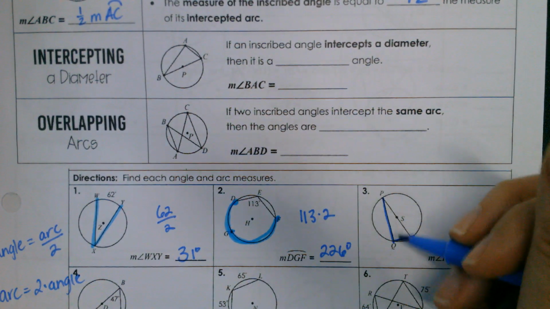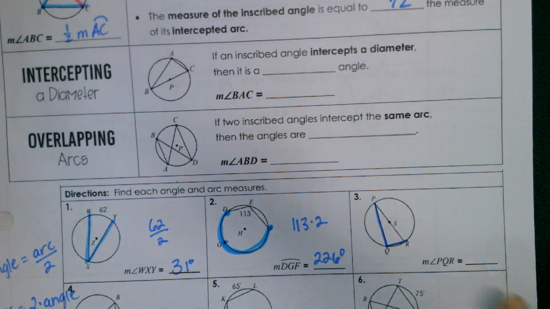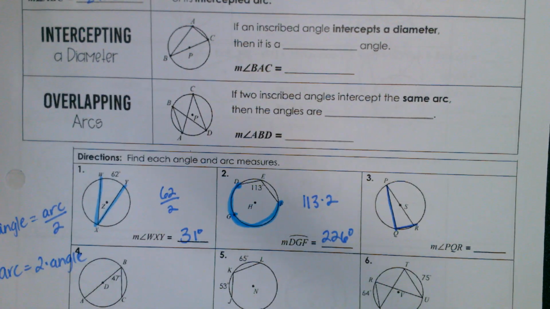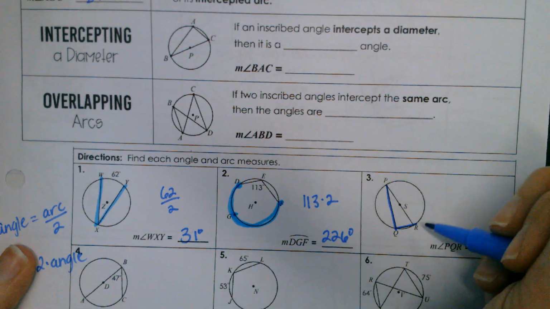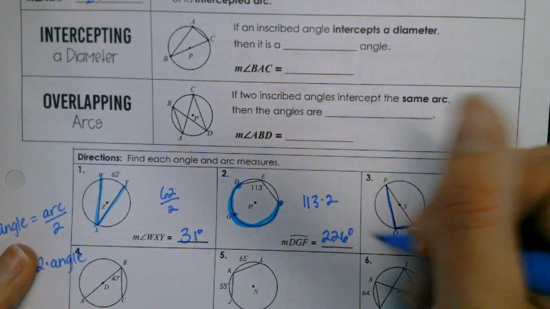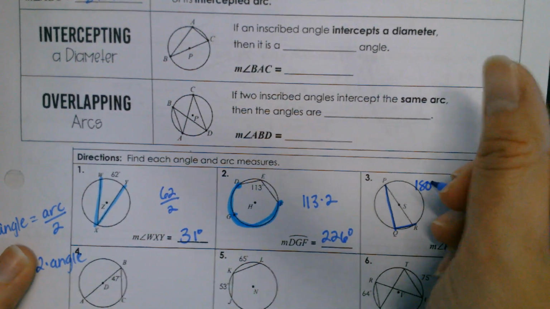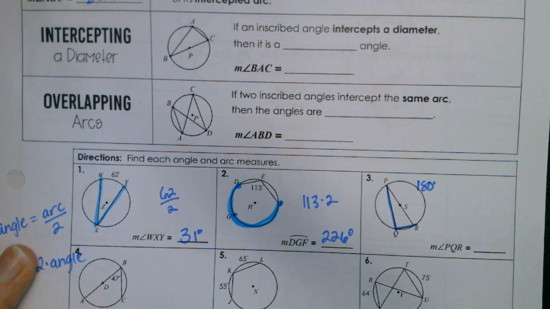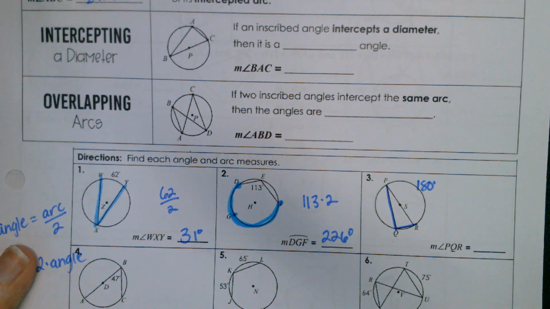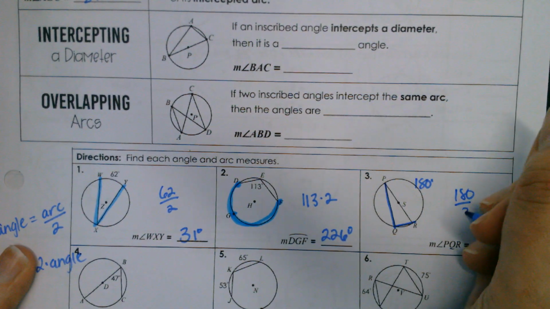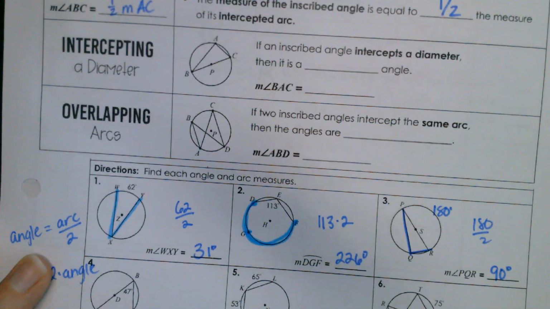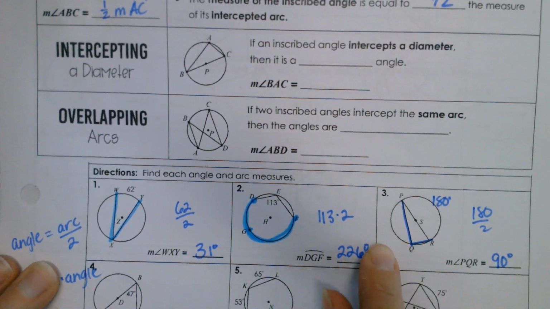PQR is that angle right there. I don't have any of the measurements. I don't have any arc measurements, but do we know what that arc that intercepts PR is? It's half of the circle, and half of the 360 degrees is 180. Rayan got it. So 180 divided by what to get PQR? Yeah, so what's half of 180? 90, yeah. So that means Q is what kind of angle?